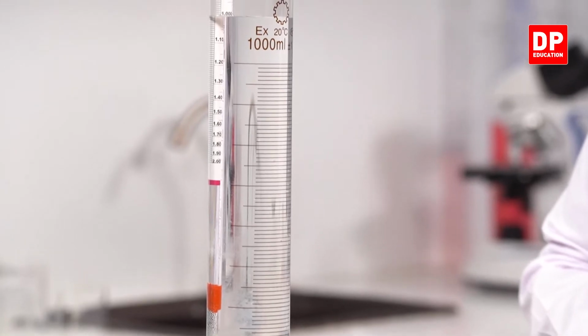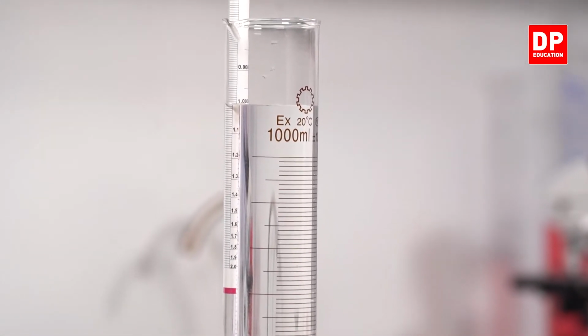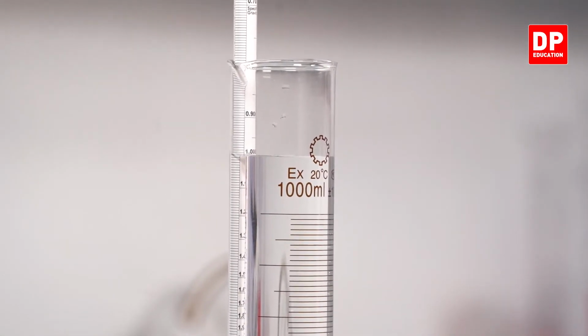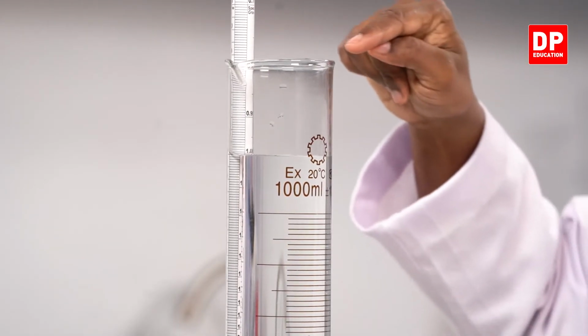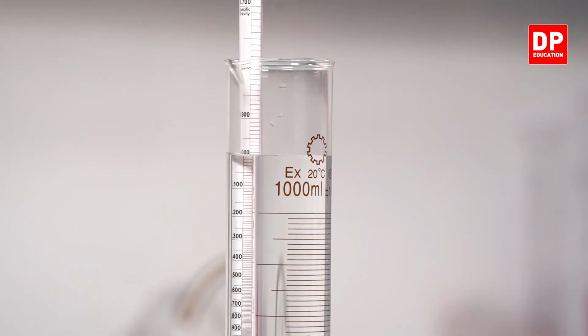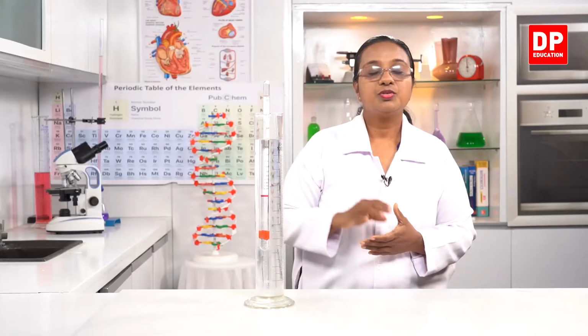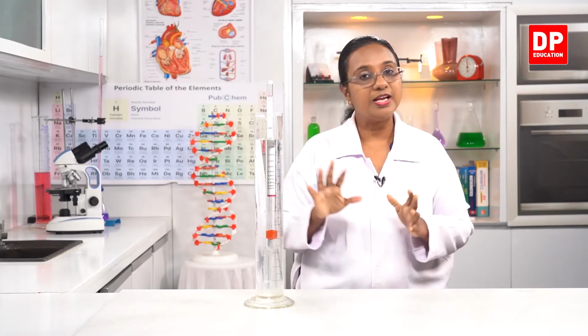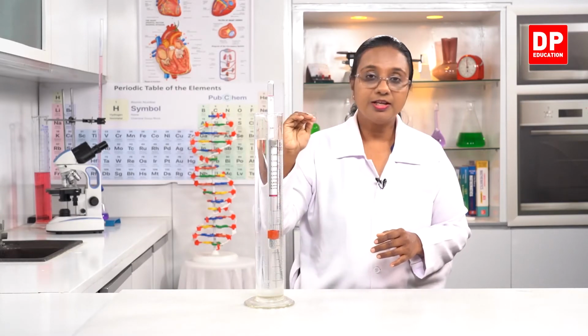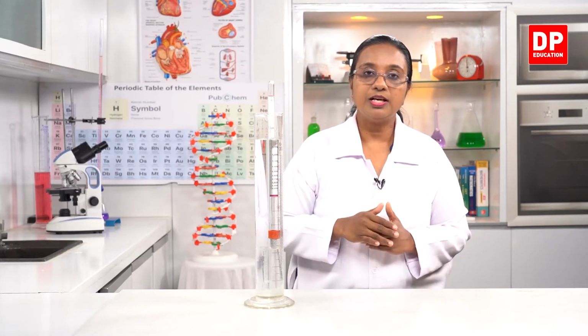You all can see the density. What is the value? 1 gram per centimeter cube or 1000 kilograms per decimeter cube. That is the value you can see there. 1 gram per centimeter cube. So that is the density of water, 1 gram per centimeter cube, that you all know. So in water it is floating at this particular level.